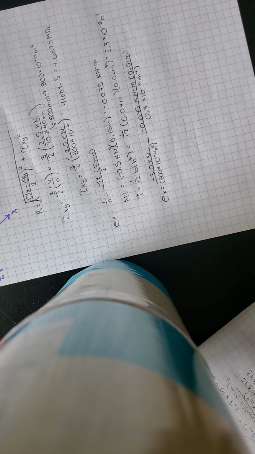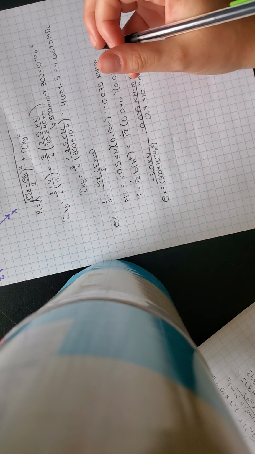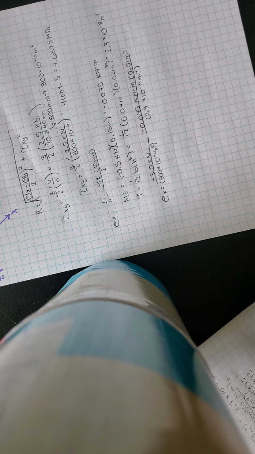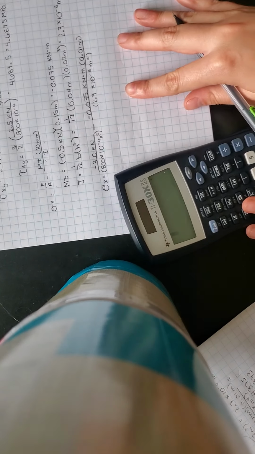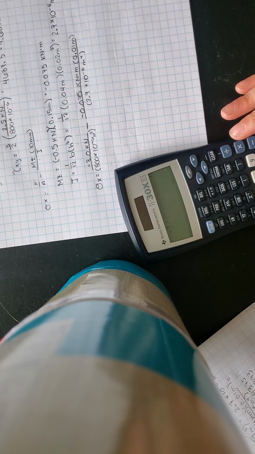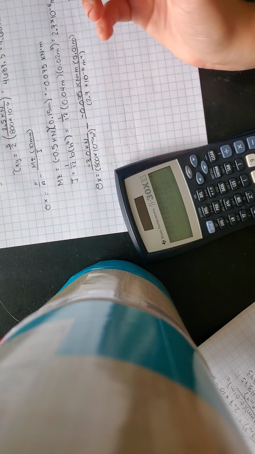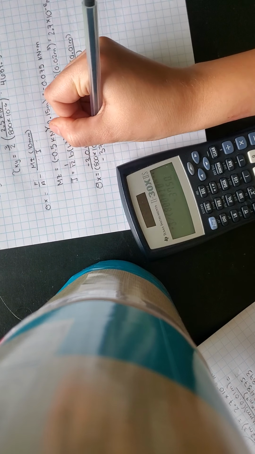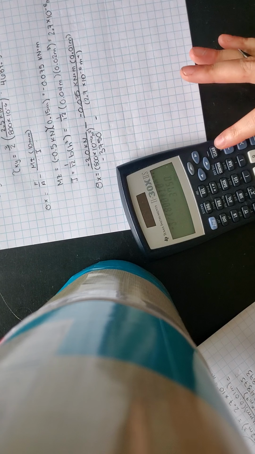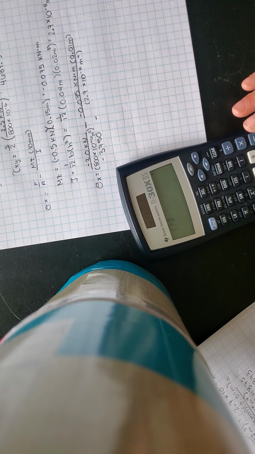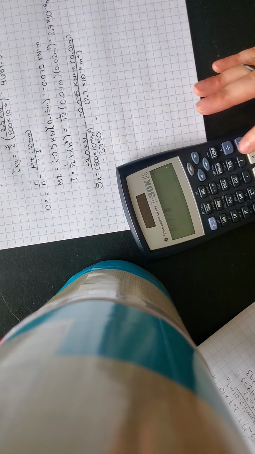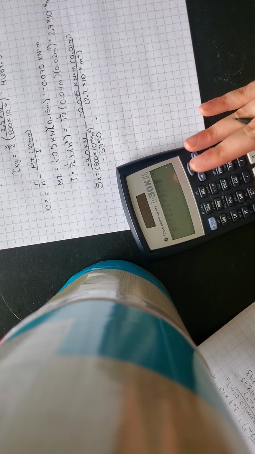Now, that's a big one to plug into the calculator. I'm going to do it in small parts because sometimes my calculator is not so awesome. So plugging it in in small parts, let me show you, negative 3 divided by 800 times 10 to the negative 6. That's a negative 3750, minus this guy right here, negative 0.075 times 0.01, and we're going to divide that by the 2.7 times 10 to the negative 8.